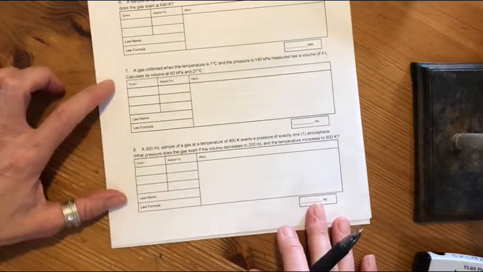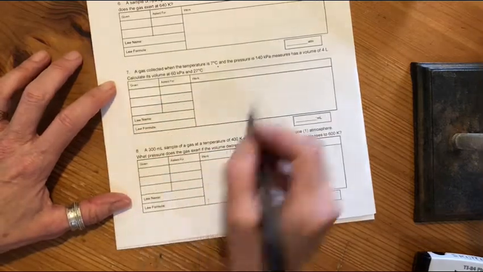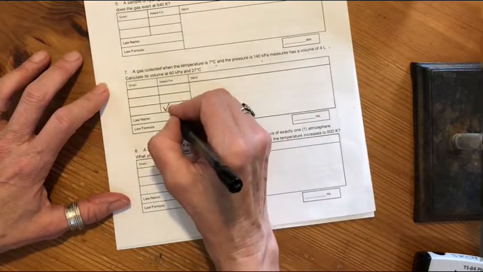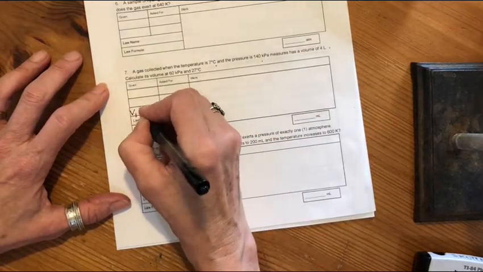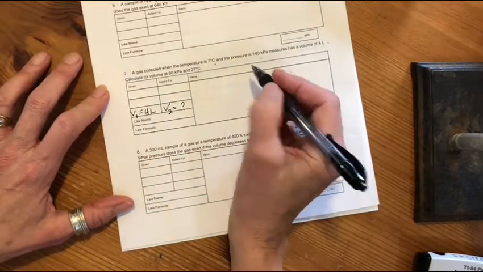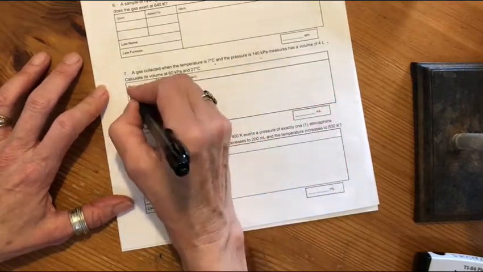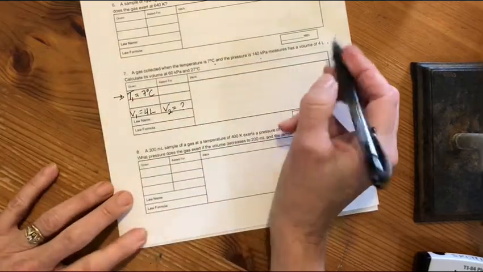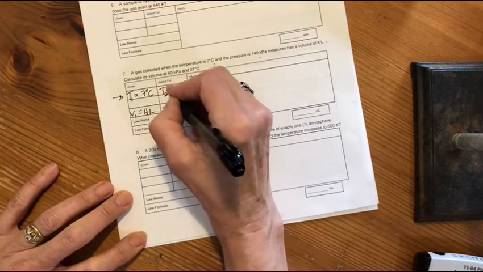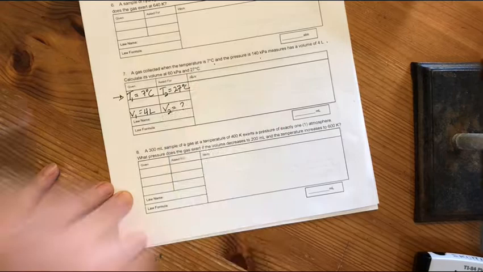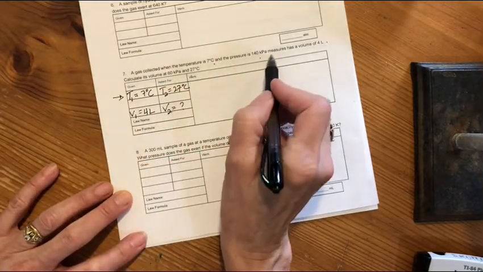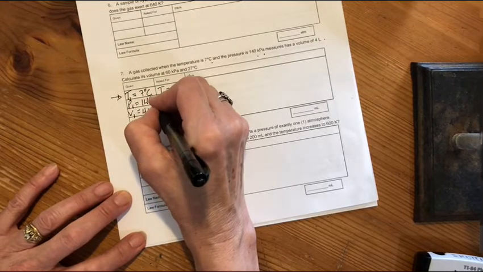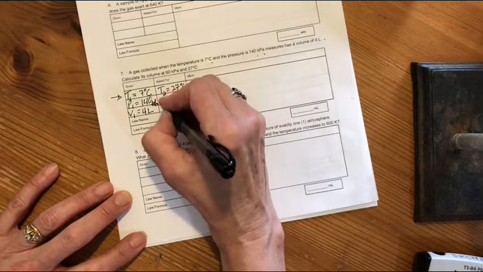All right, gas is collected and temperature is 7 degrees. The pressure is 140, the volume is 4. Uh-oh, so we need a new volume. The initial temperature is 7 degrees C, and again, we got to change that. And the final temperature is 27 C. There we go. Pressure 140. And new pressure 60.